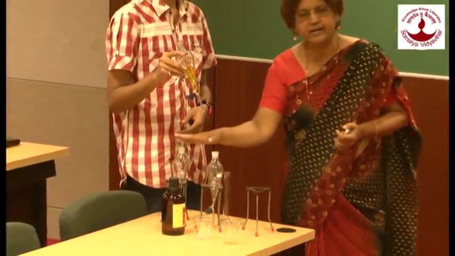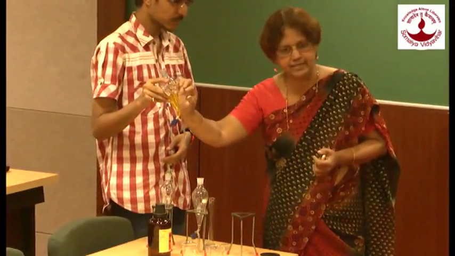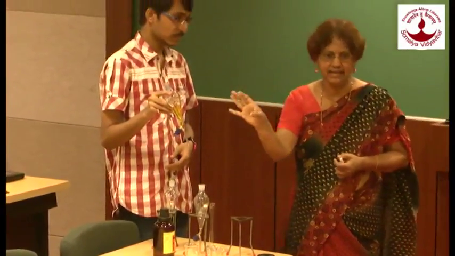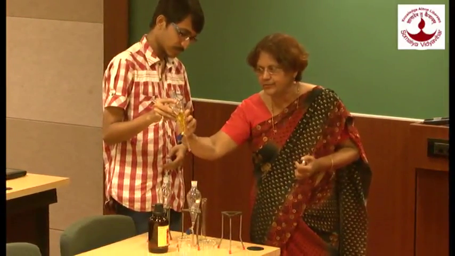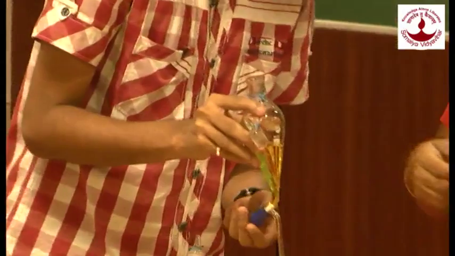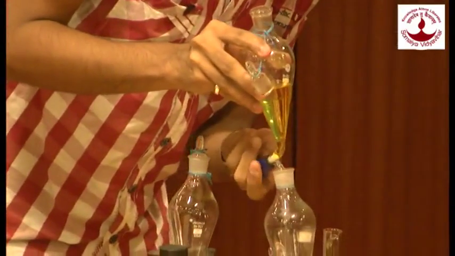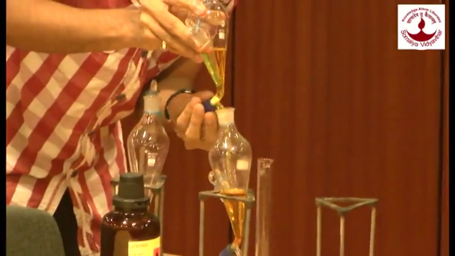By the end of the third extraction, we will find that the upper organic phase will be practically colorless, indicating that the entire iron from the aqueous phase has now been transferred. Is it clear? So you can just show this phase separation, and we need not perform the next two extractions.